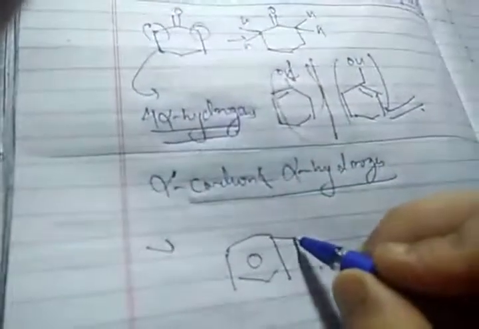What are alpha carbons and alpha hydrogens? See, what are alpha carbons and alpha hydrogens? Alpha carbon, suppose you have a compound. Yes, you have this compound.